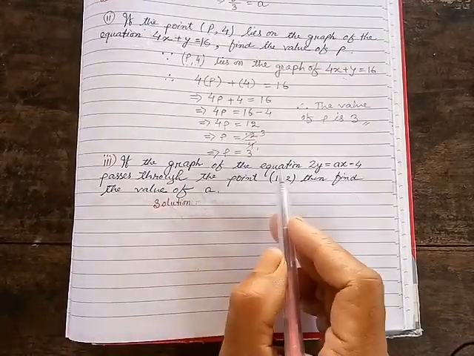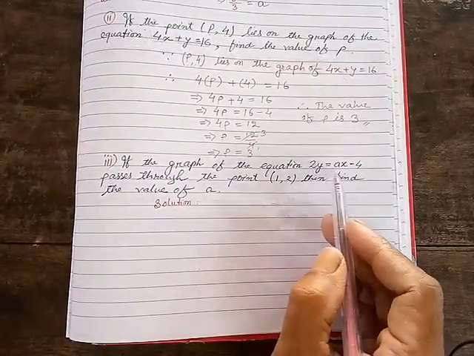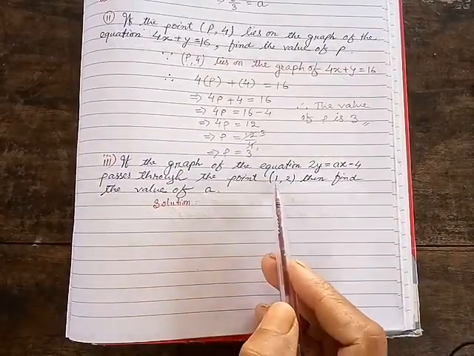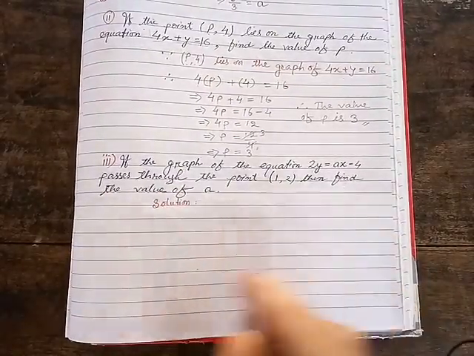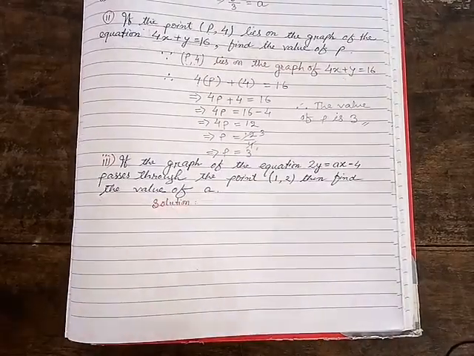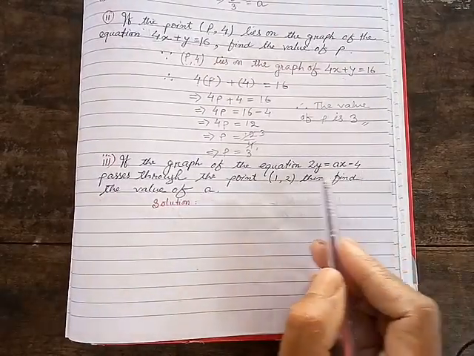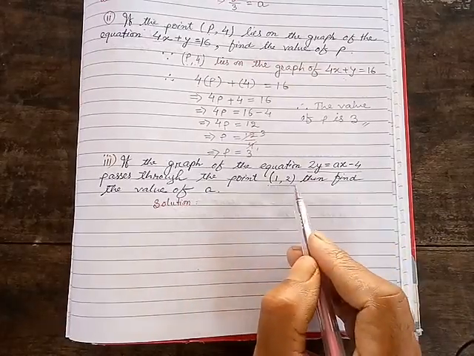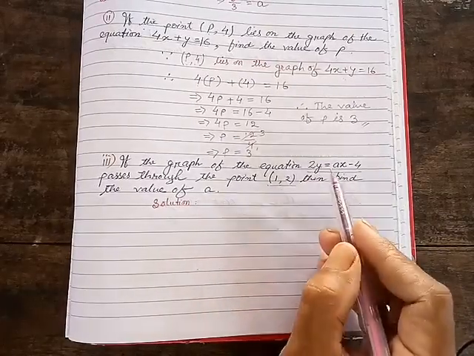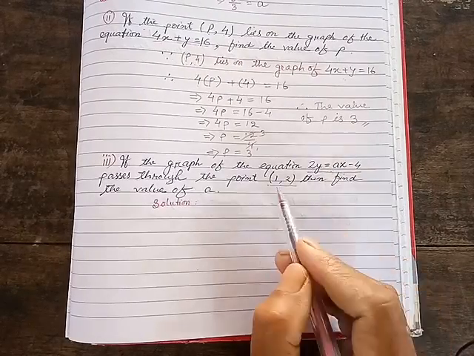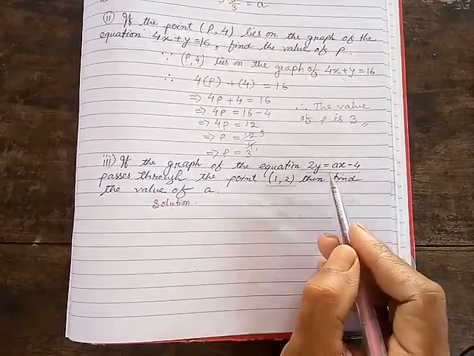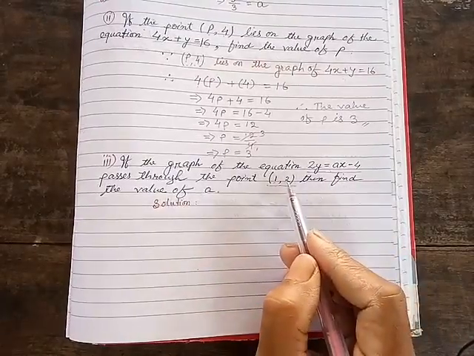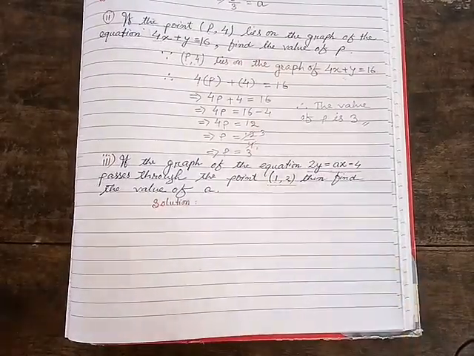If the graph of the equation 2y = ax - 4 passes through the point (1, 2), then find the value of a. Since the graph line of this equation passes through this point, this is one of the points of this graph, that means this is one of the solutions of this graph. So this will be the x value of this equation, and this will be the y value.